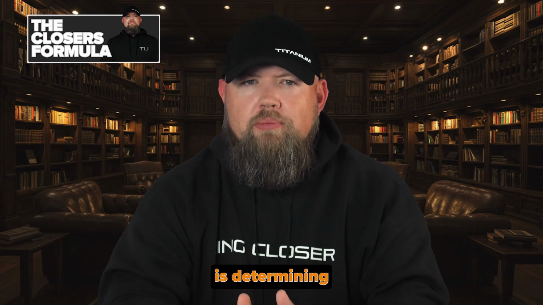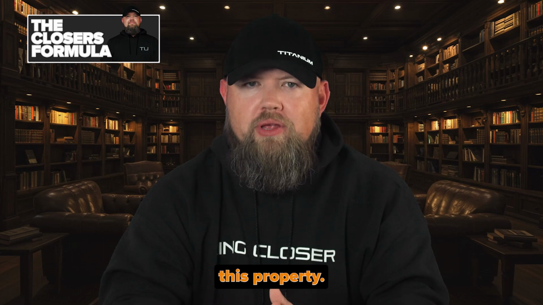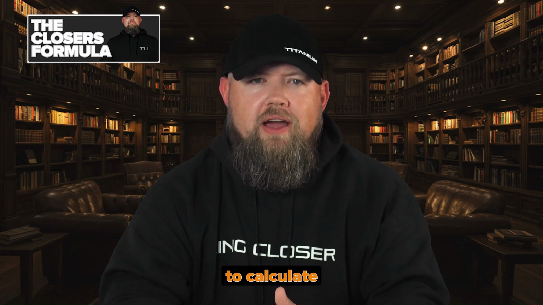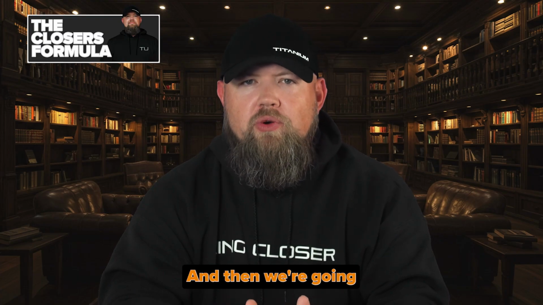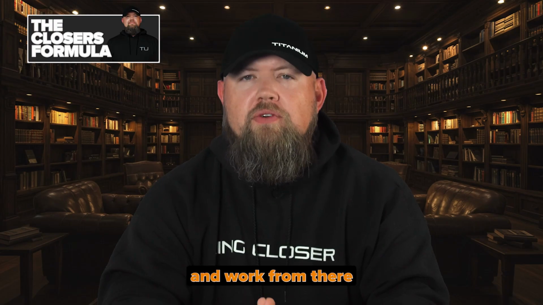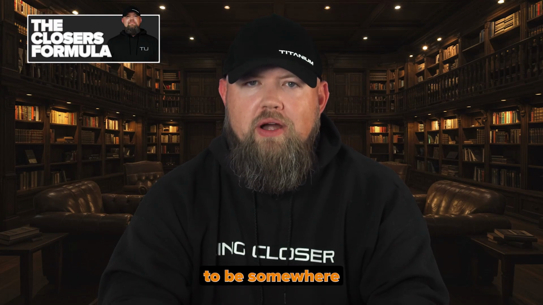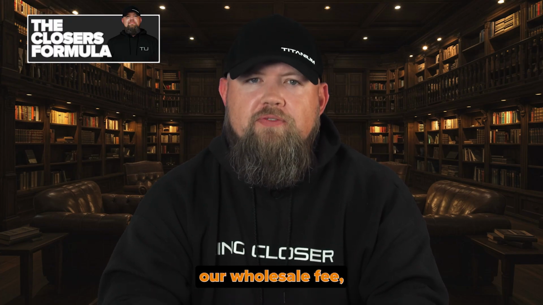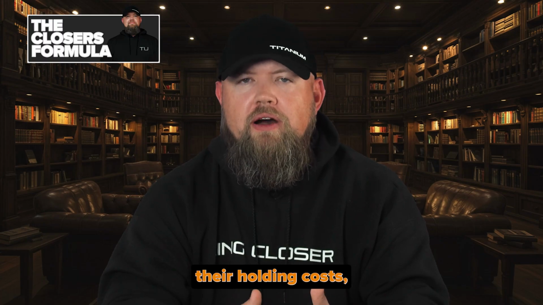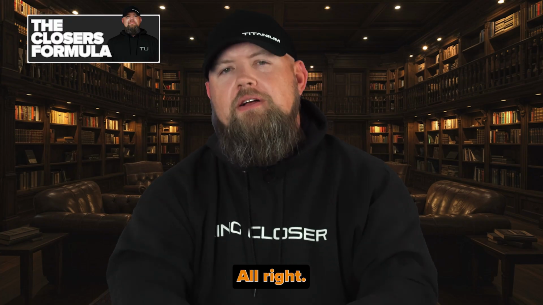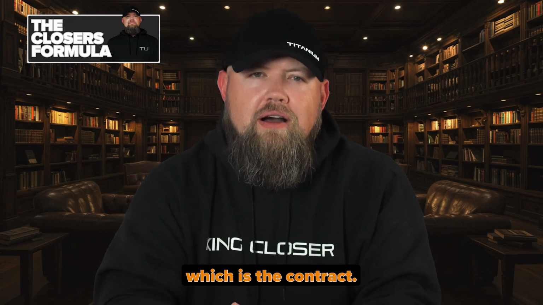What we're doing here is determining where would an end buyer buy this property. We're going to say the property could be worth $200,000 fixed. It's going to calculate holding and closing costs, and then we're going to say it's 1,500 square feet, needs cosmetic updates, so it needs $40,000 to $45,000 in work. From there, we probably need to be somewhere in the $85,000 to $90,000 range. That's going to include our wholesale fee, their profit, their holding costs, their closing costs, the rehab, and what they can sell it for. All right, let's move on to step 7, which is the contract.